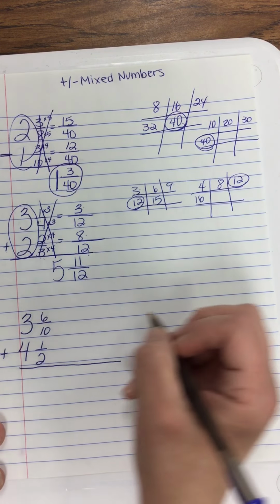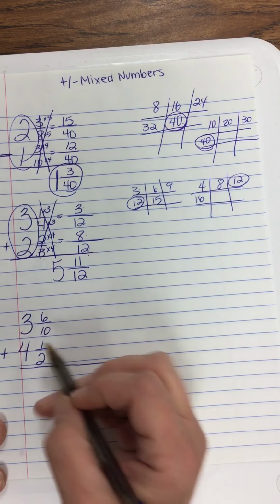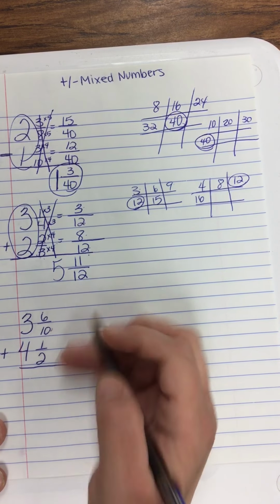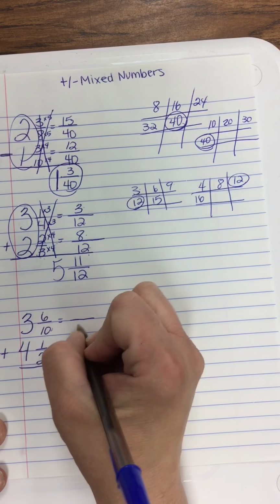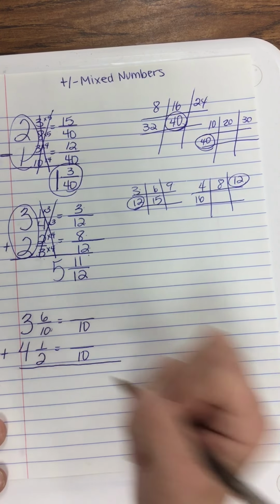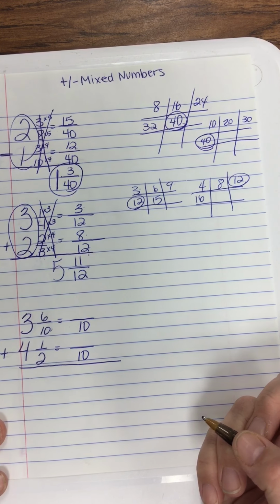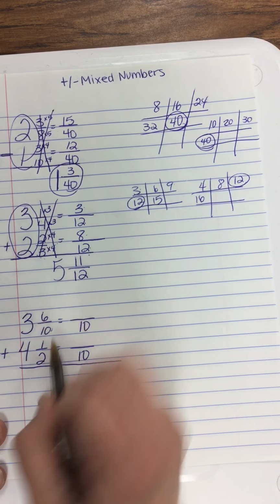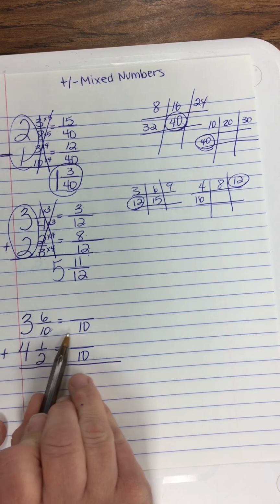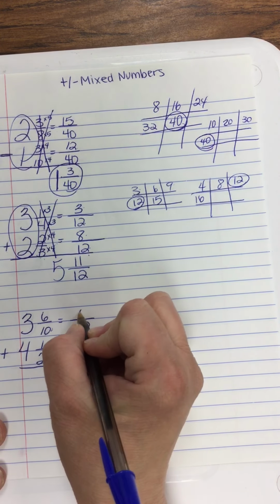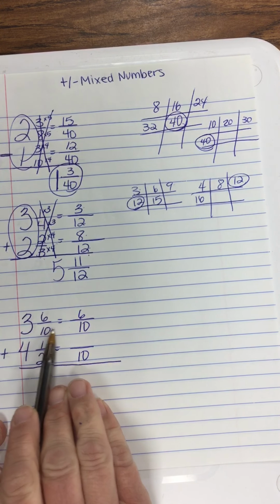Okay, last one. 3 and 6/10 plus 4 and 1/2. Well, I know 10 and 2, I know 2 goes into 10 evenly. So you can do a tic-tac-toe board, or you can just look at it and go, okay, 2 goes into 10, so 10 is going to be the common denominator. 6/10 is equal to blank over 10. Well, if this is 10 and it's equal to 10, that's the same number. So that means the numerator is going to be the same. It does not change. 6/10 equals 6/10.